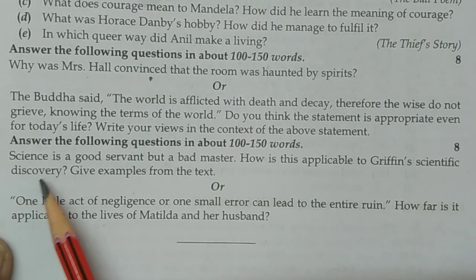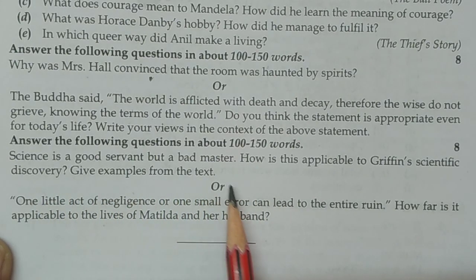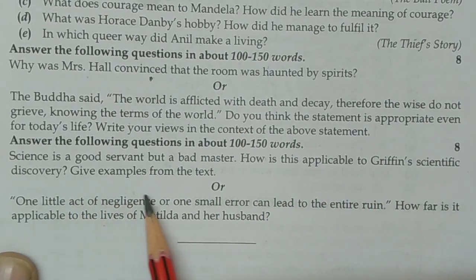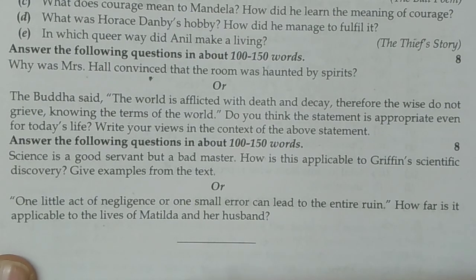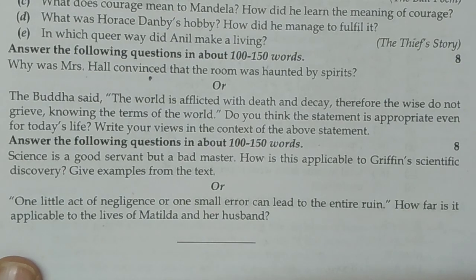Now question C: Science is a good servant but a bad master. How is this applicable to Griffin's scientific discovery? Give examples from the text. And the second question: One little act of negligence or one small error can lead to entire ruin. How far is it applicable to the lives of Matilda and her husband? You know that these questions are being asked from Footprints Without Feet. So this is the framing of the questions.